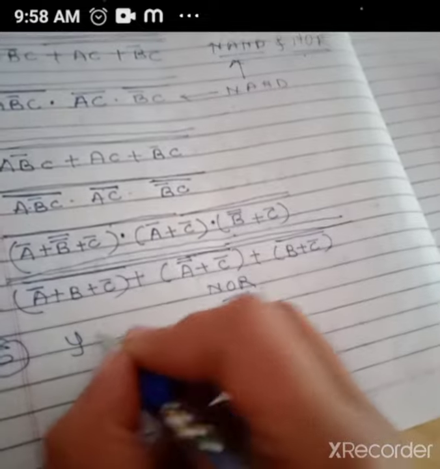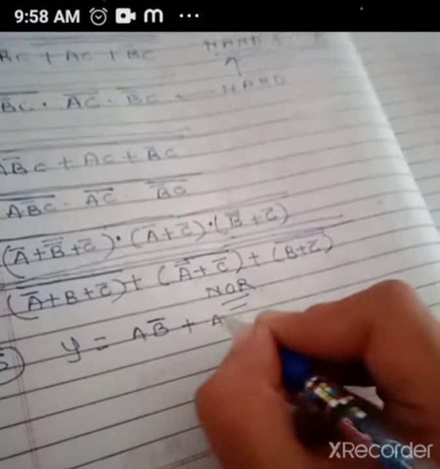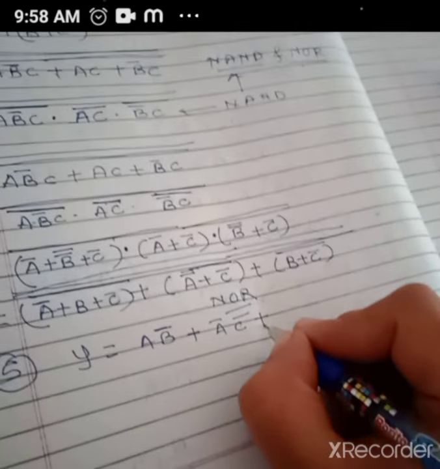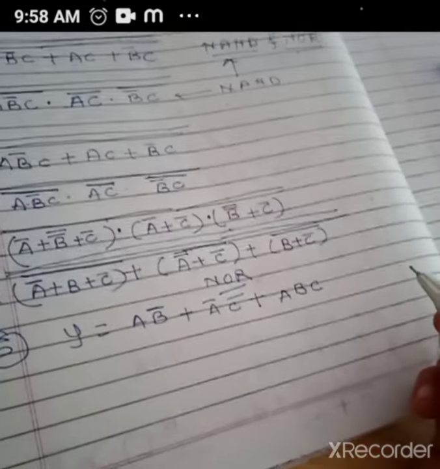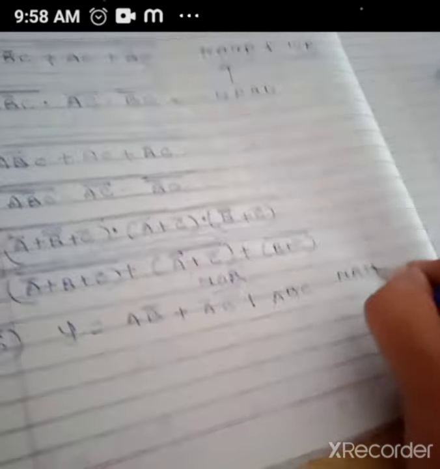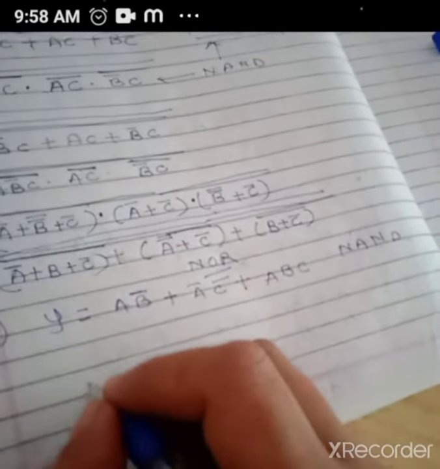Y is equal to a b bar plus a bar c plus a b c. So this given equation, implement using NAND only. Now this equation contains plus. So what is the first step?